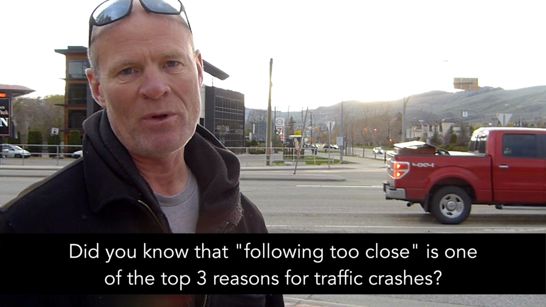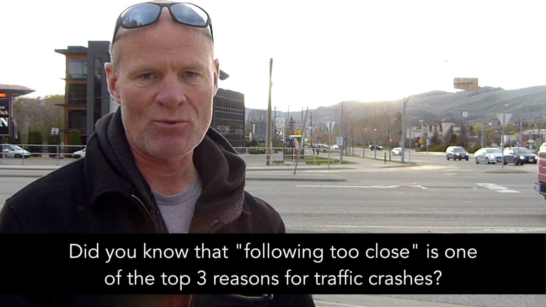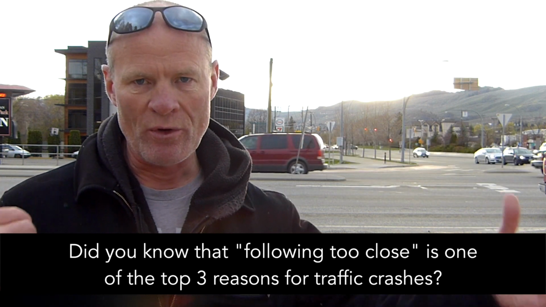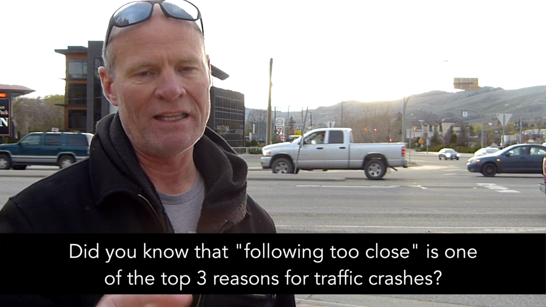And the reason that we measure in time is because time is relative. And the faster you go, the greater that distance increases. And that's the reason for measuring following distance in time.